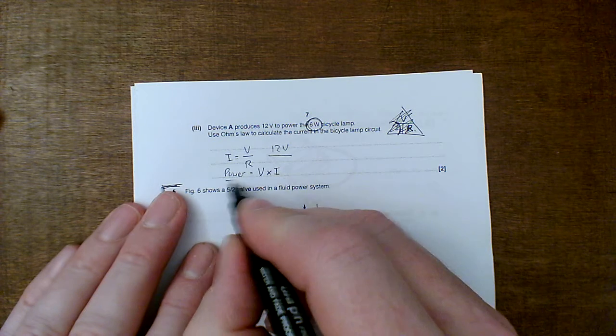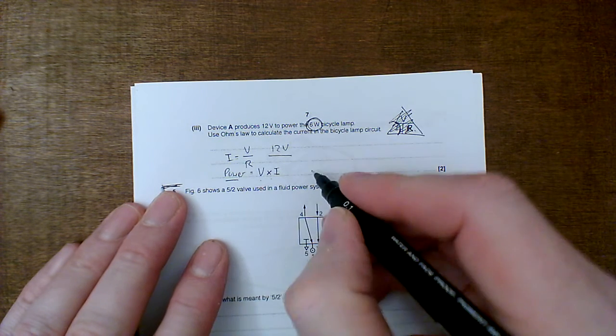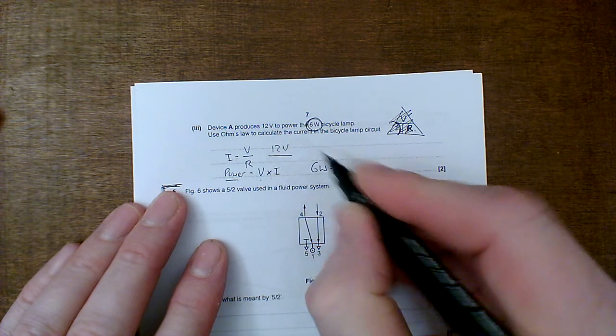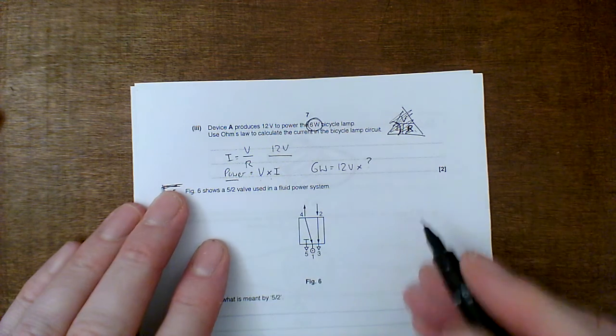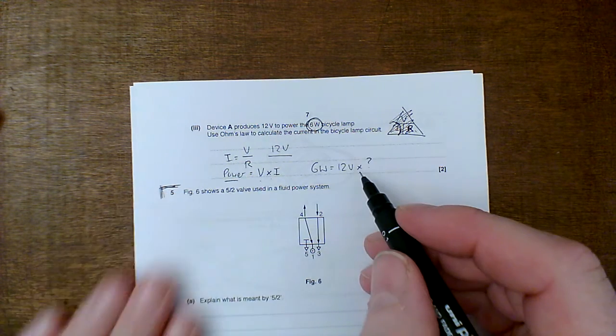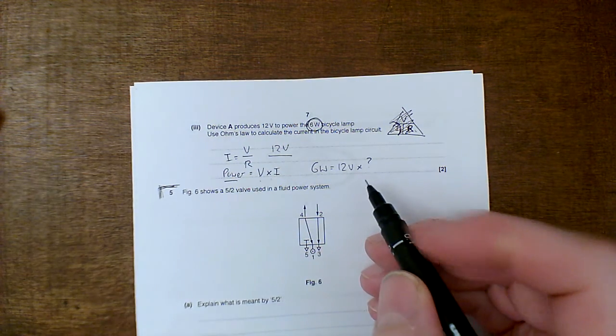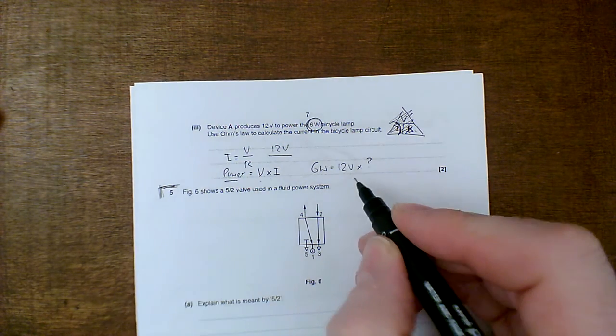So, it's not that one. It's power. Power is V times I. And I know what the power is. It's 6 watts is equal to 12 volts times something. Okay.